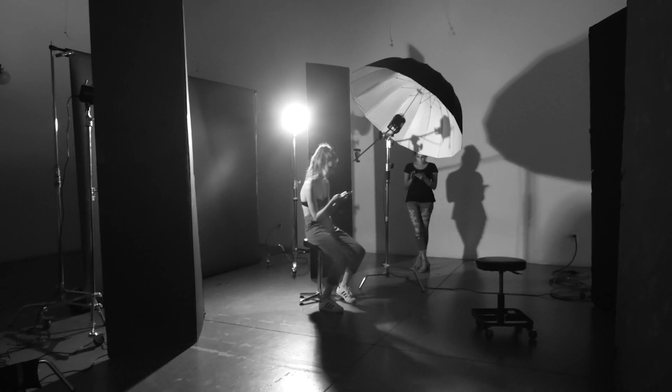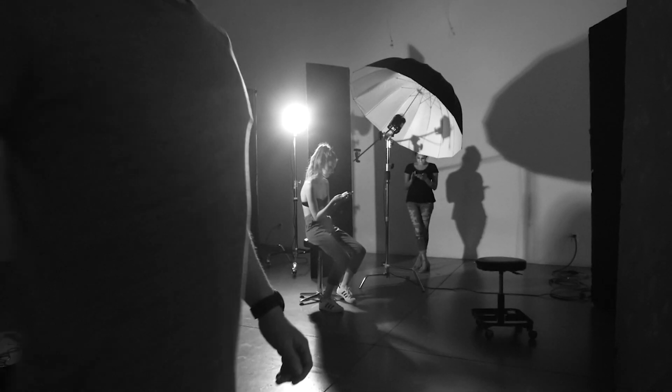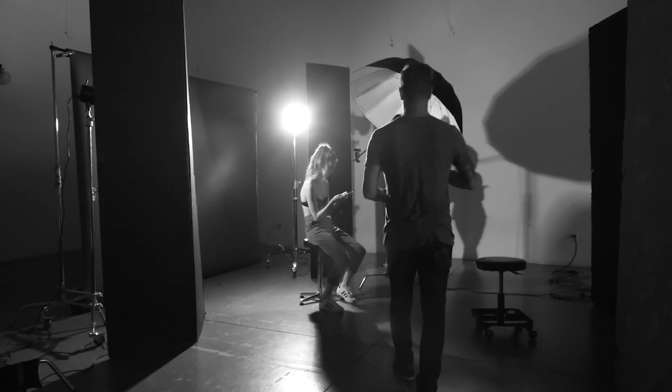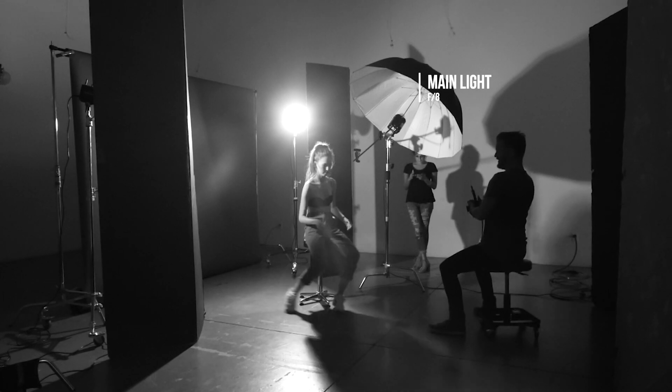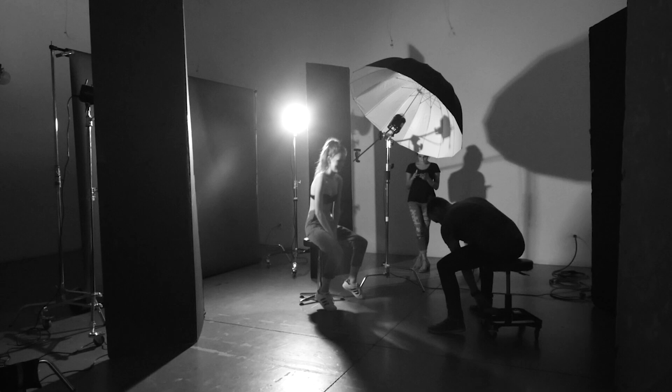So here we are in the studio, and I'll take you through a tour of the lighting setup and explain exactly what each light is doing. Now this portrait was created using a 3-light setup, and I'll start with my main light, which we said at the beginning of this video was metered to f8. The modifier on there is the ProPhoto Large Deep Umbrella.